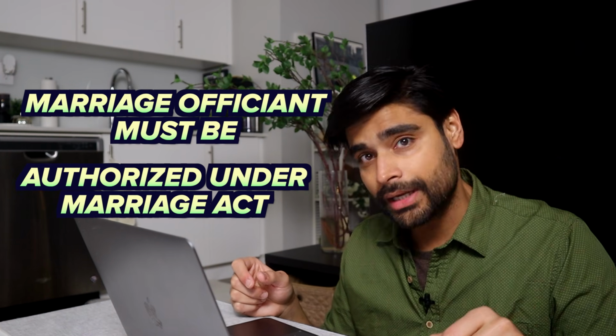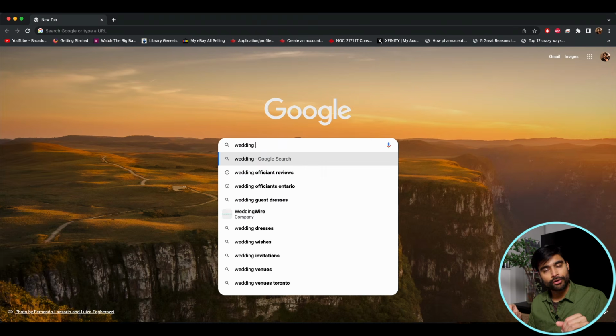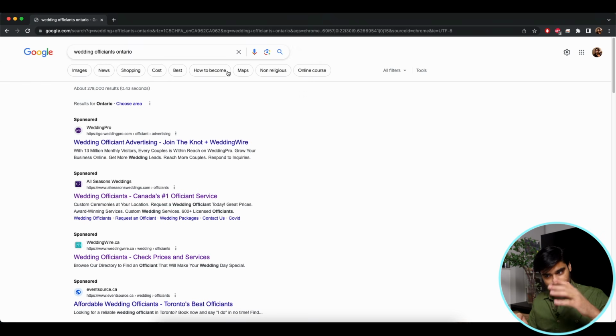So now that you have your marriage license, the next step would be to find a marriage officiant, one who is authorized by the province of Ontario to legally perform marriages. And finding a marriage officiant is not that hard. A simple Google search for wedding officiants in Ontario or marriage officiants in Ontario should bring up a couple of results. So for example, I've just searched for wedding officiants in Ontario on Google, and I got these results.